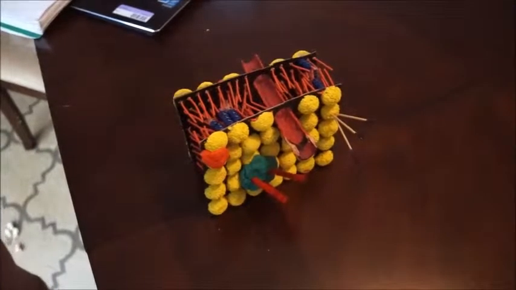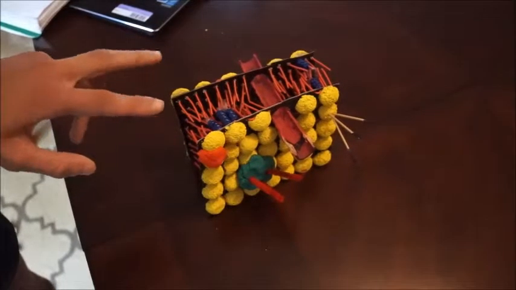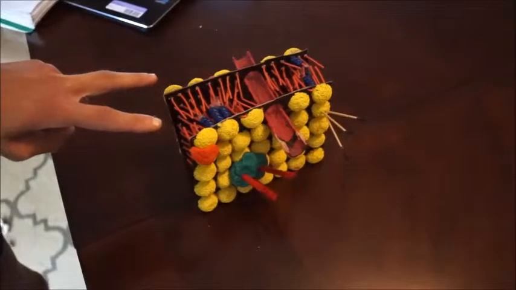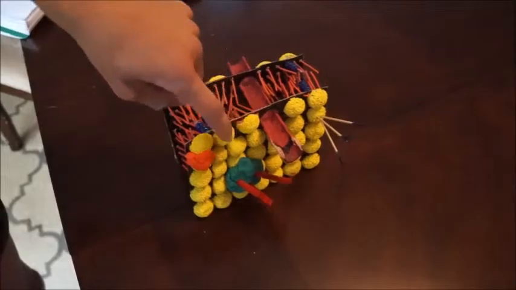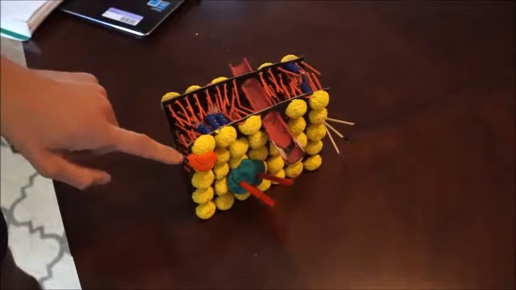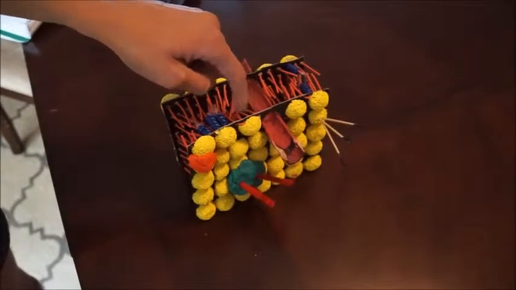Hi, this is Jeff Black, and this is my cell membrane. These two combined are the phospholipid bilayer. These are my phosphate heads, and these are my fatty acid tails.